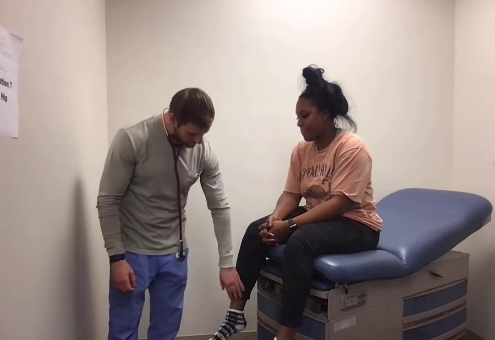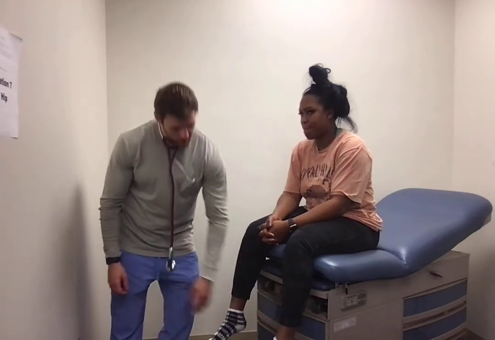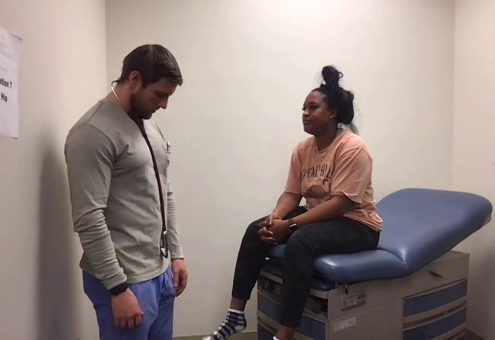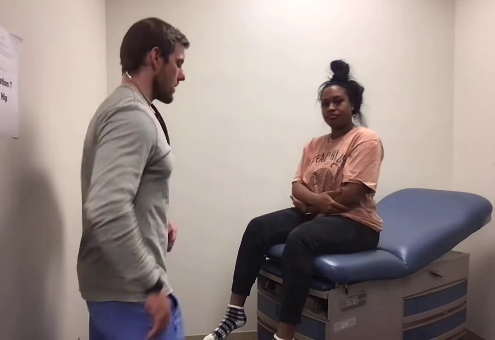And for hair distribution, if there are abnormal patches of hair missing, it could indicate arterial insufficiency. So she is normal across the board there. And we could do the pulses next.